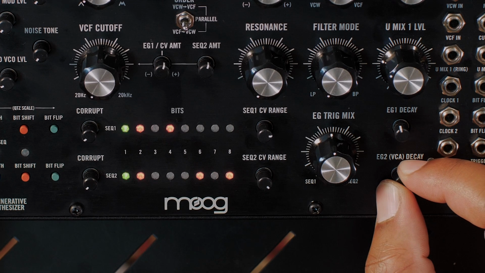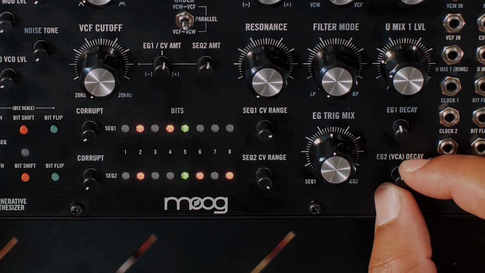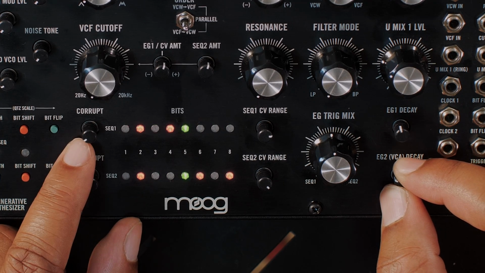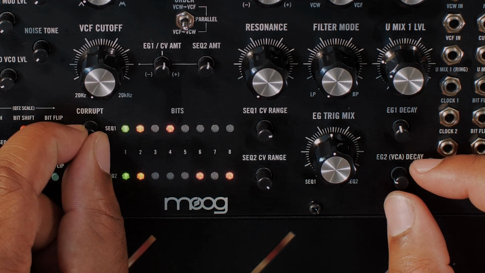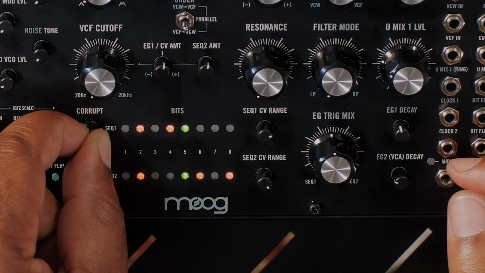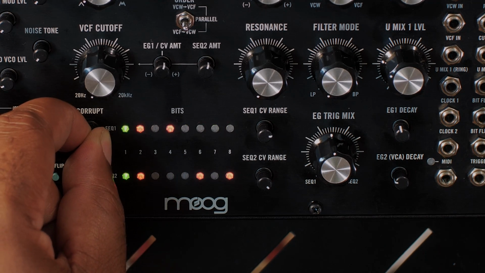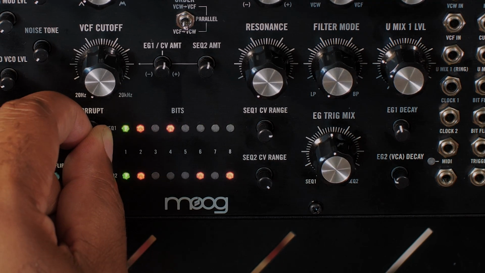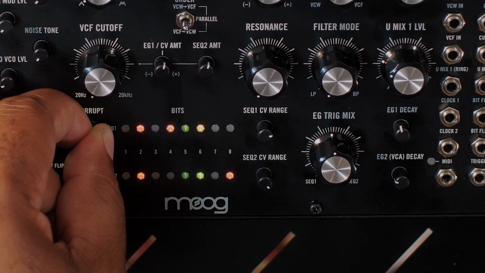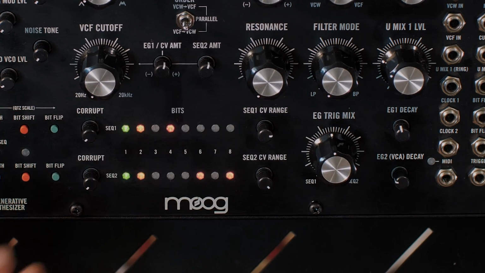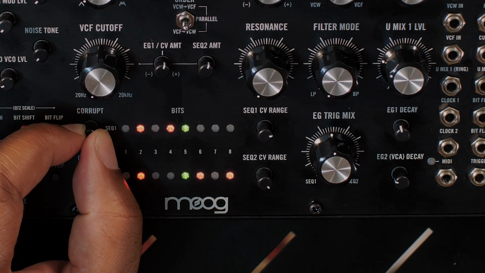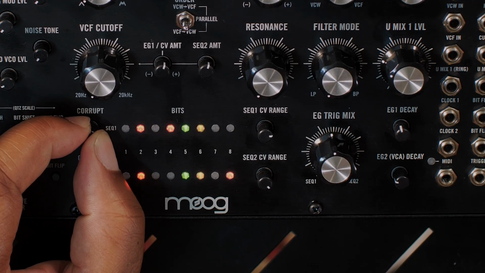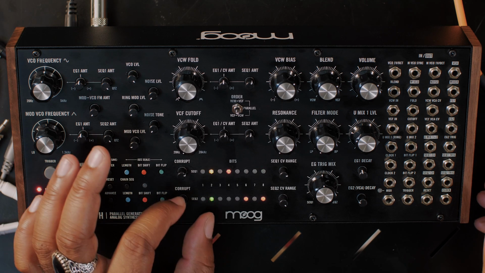So now let's add a little bit of randomization, because this is where things get fun. And Moog has added that by way of these 2 corrupt knobs here. So the moment that I start increasing this corrupt knob, I'm going to start, as they say, flipping bits that weren't flipped previously, or just adding notes to steps that didn't have notes in the first place. And it will also subtract notes from steps that you put notes down on. So it just corrupts the whole sequence.